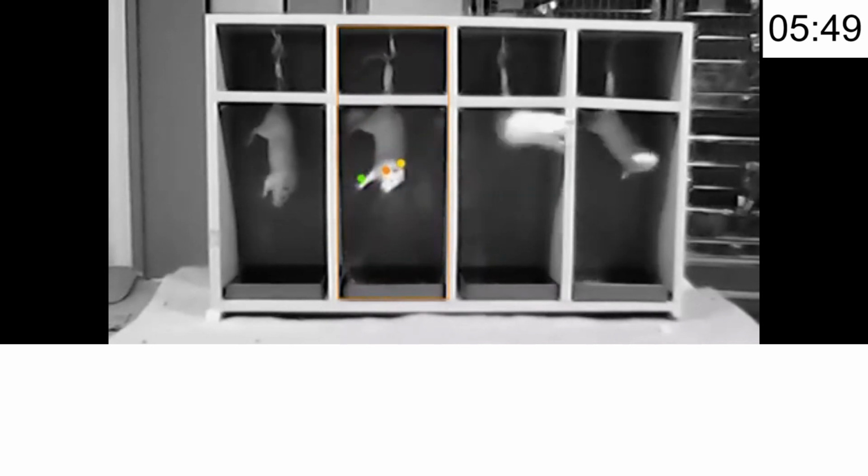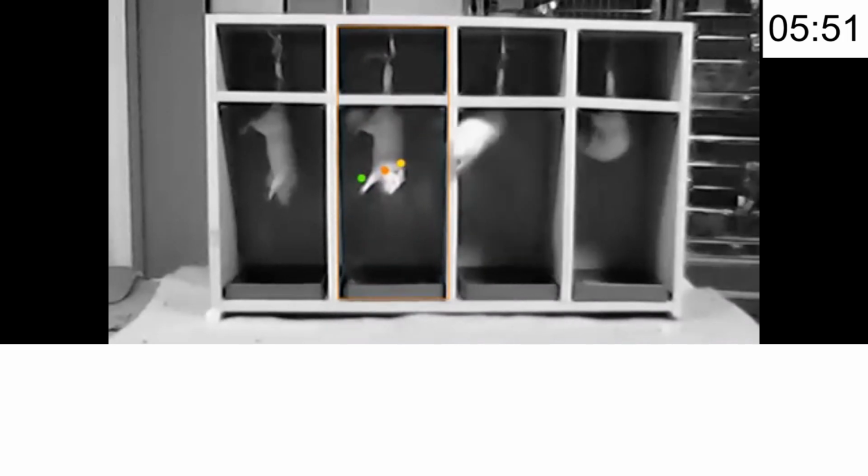The tail suspension test remains a fundamental tool in behavioral research, helping scientists develop and test new antidepressant treatments. Always ensure ethical practices and proper care for animals throughout the procedures.